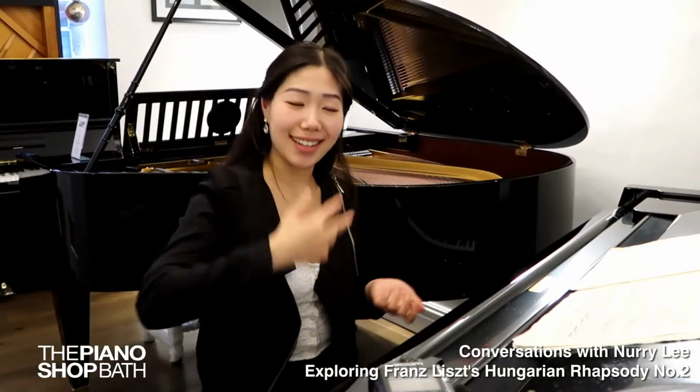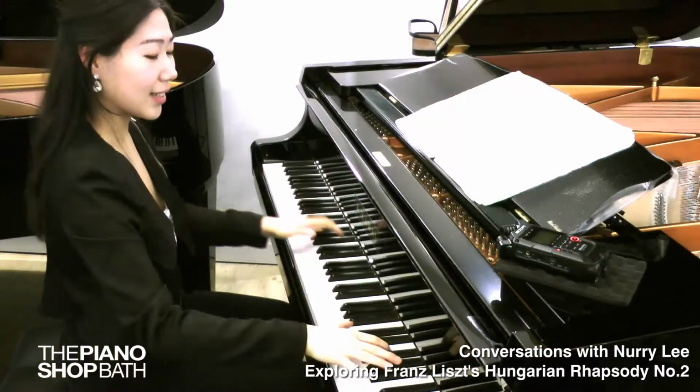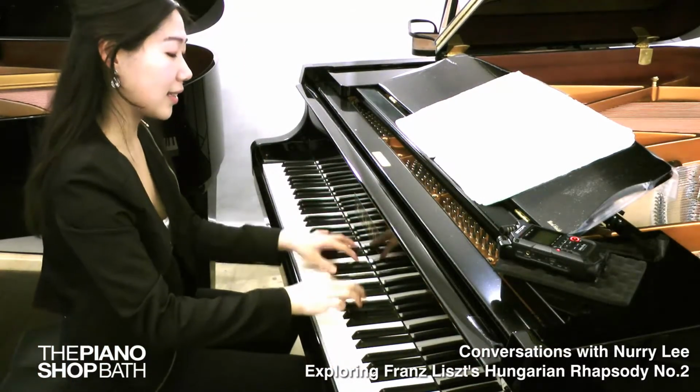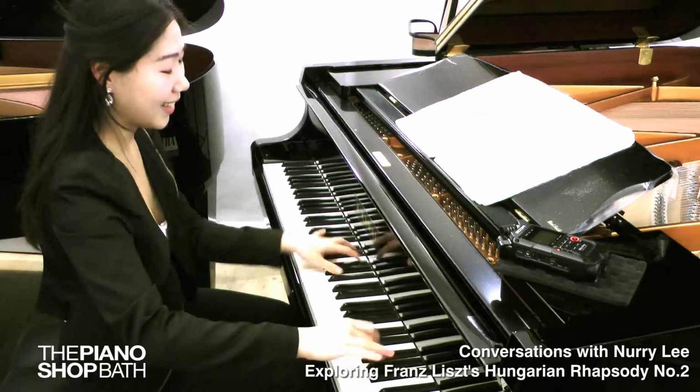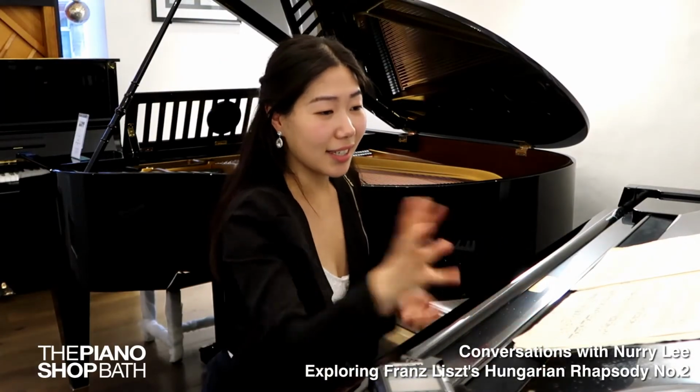It feels very improvisatory. It's very like a showpiece at the end. So it's up, down, and then down. So it's very free. It's like an improvisation, and then builds up.